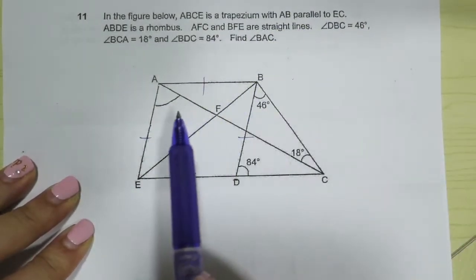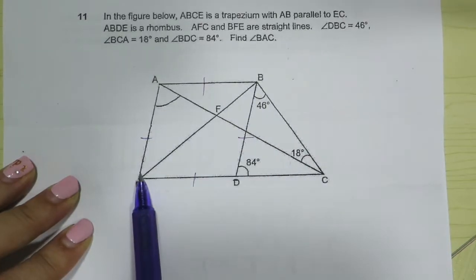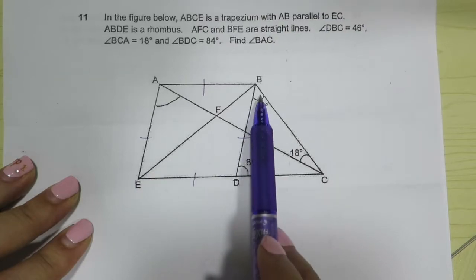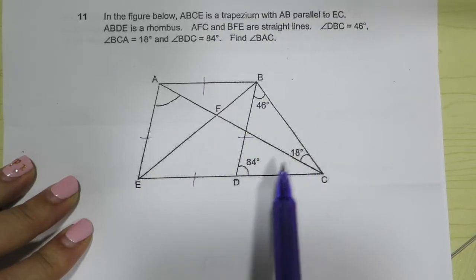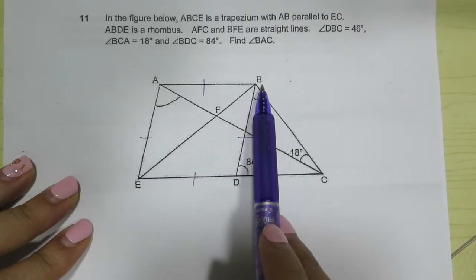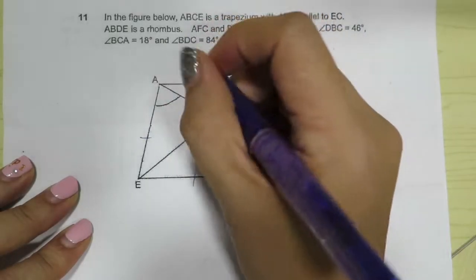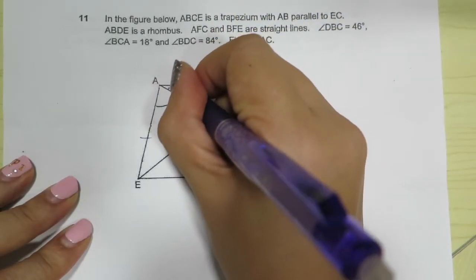AFC, BFE are straight lines. So we have angle 46, 18, and 84. We're supposed to find angle BAC, this angle. This is what we want to find.